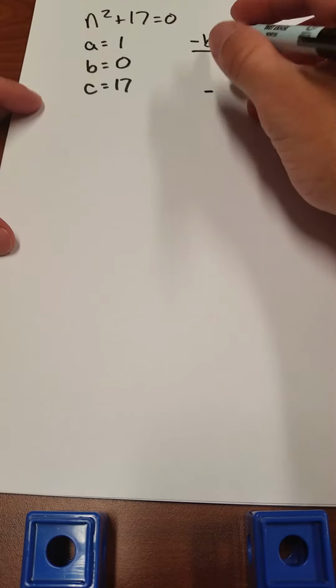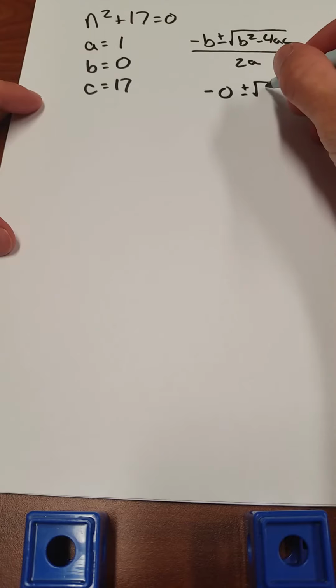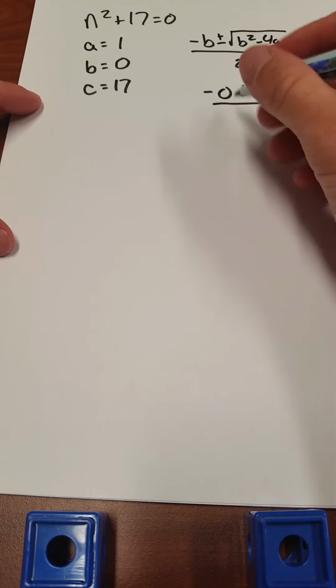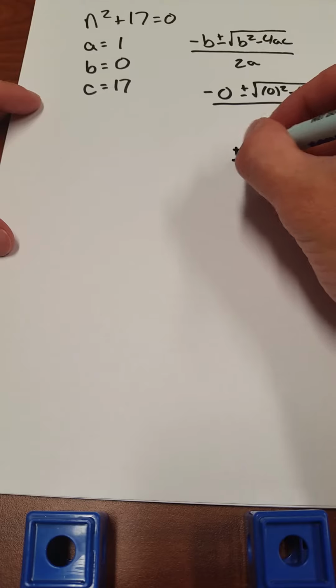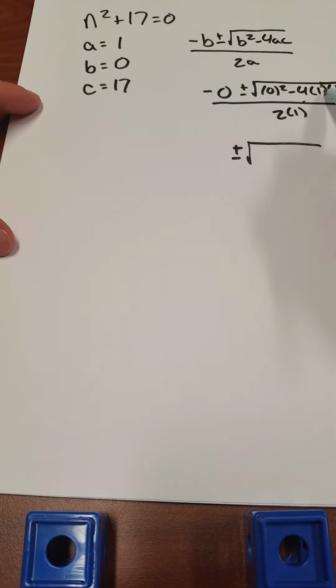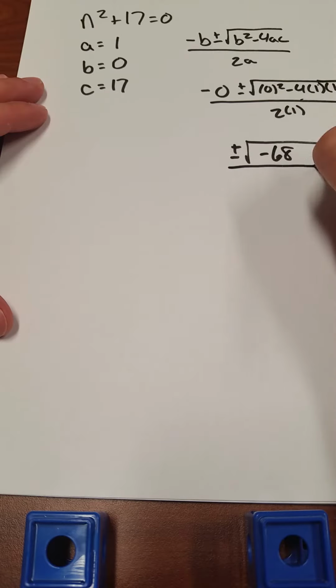All right, working through the problem, -b, so we have -0 plus or minus the square root of 0 squared minus 4 times 1 times 17, all over 2 times 1. 0 just drops off. If you want to leave it out in front, that's fine. Plus or minus square root. 0 squared is again 0. -4 times 1 is -4. -4 times 17 gives me a -68 over 2 times 1, which is 2.